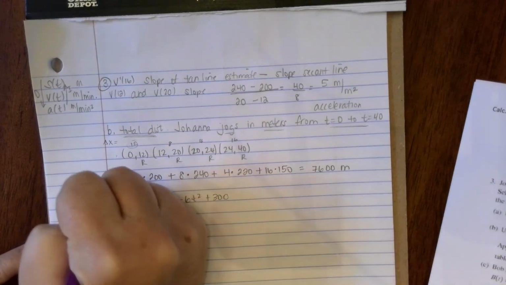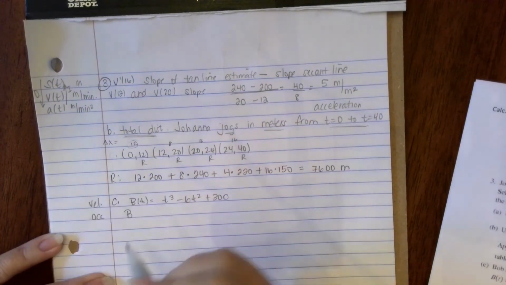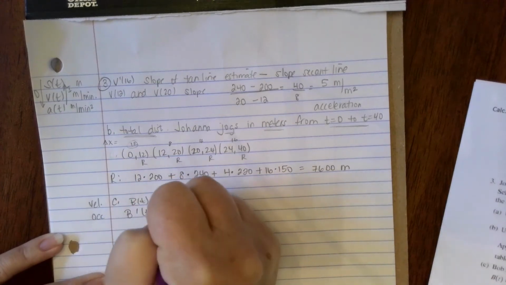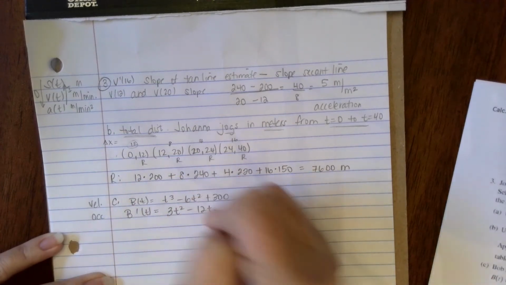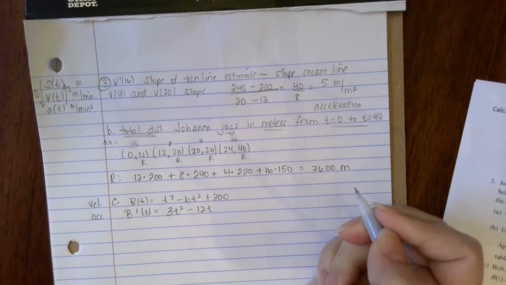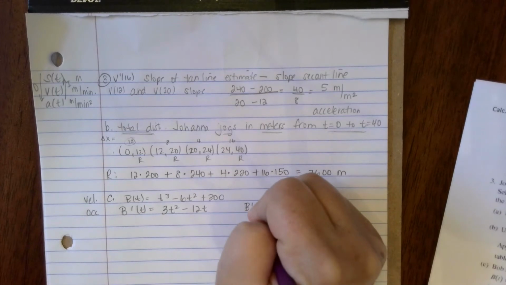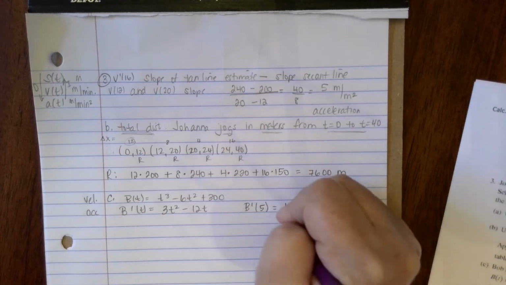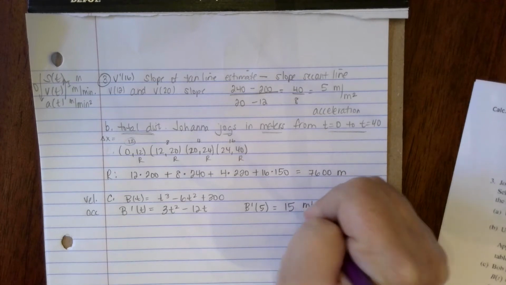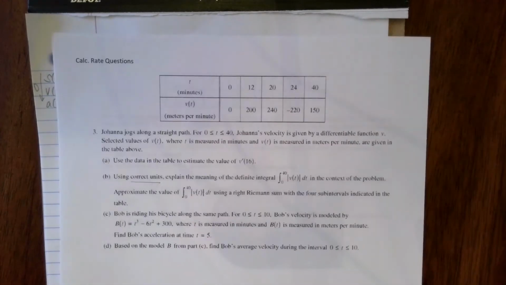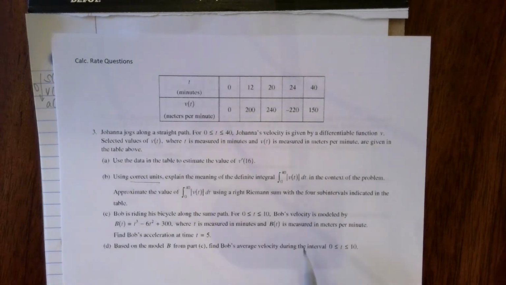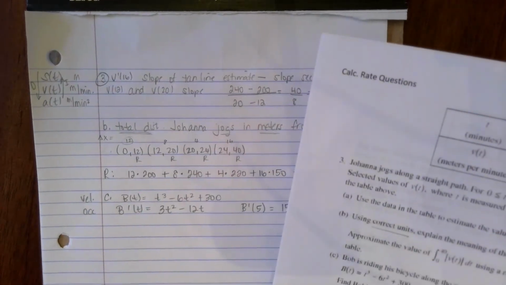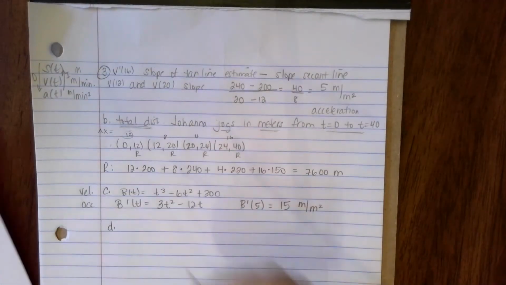Well, if this is velocity, acceleration we're going to get by doing the derivative. 3t squared minus 12t. We want to find that at 5. And I already put that in my calculator, and I ended up with 15 meters per minute squared. Now again, they didn't ask for units, but we're just going to practice our units, just in case they ask. Okay? Any questions on part C? Good. Can't ask anyway. You can through an email, just not on my video right now.